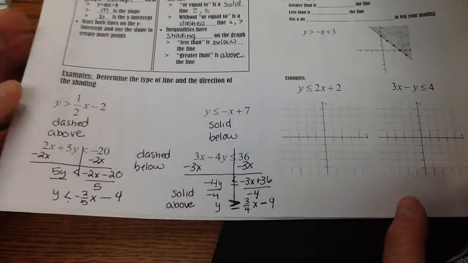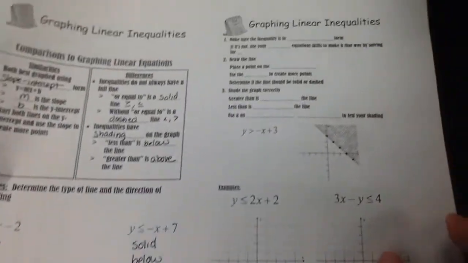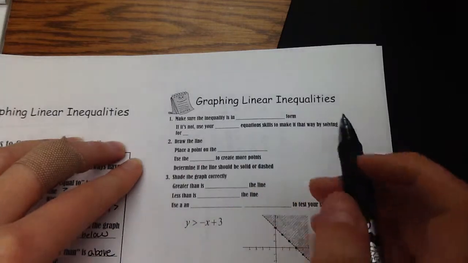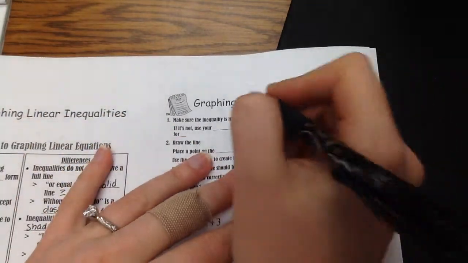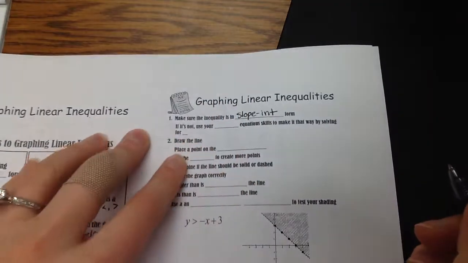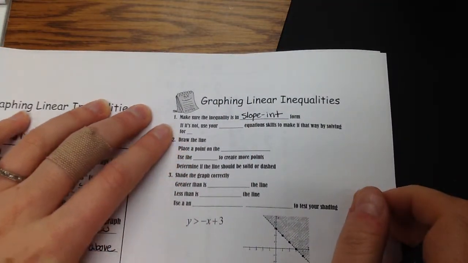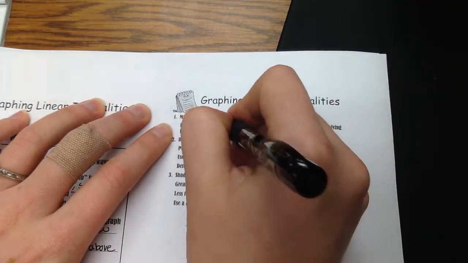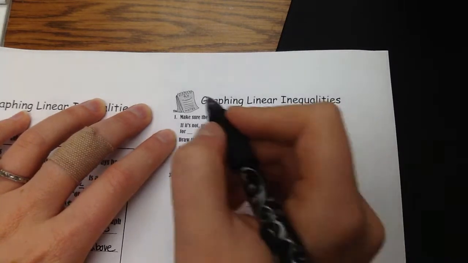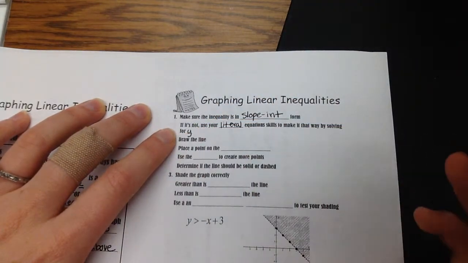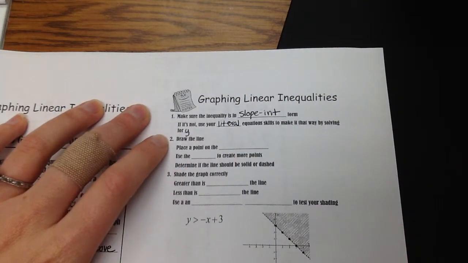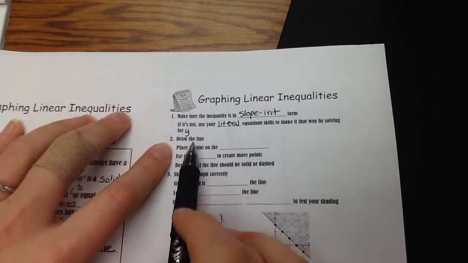Alright, going on to the other side, we're actually going to practice graphing a couple of these. I have the steps written here for you at the very beginning. First, make sure the inequality is in slope-intercept form, which I'm abbreviating as slope form. If it's not, use your literal equation skills to make it that way by solving for y. Don't forget to flip that inequality symbol if you divide by a negative. That rule still holds.